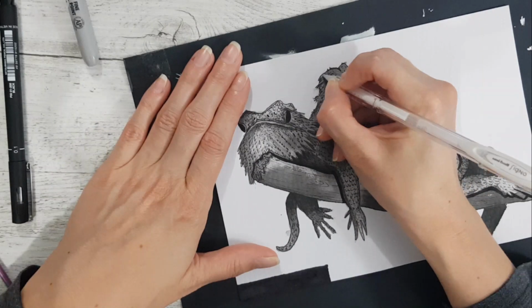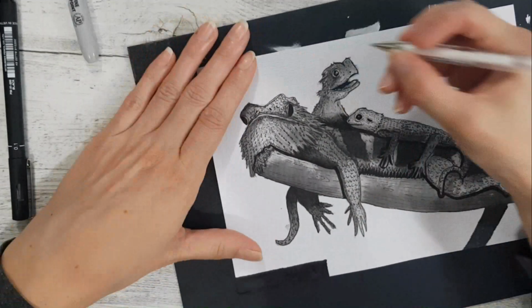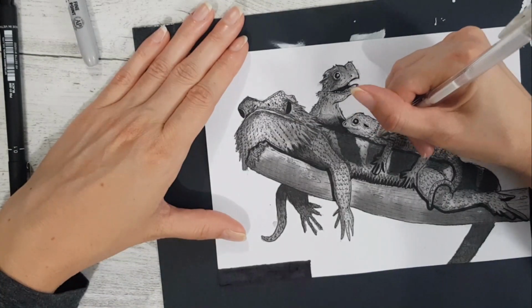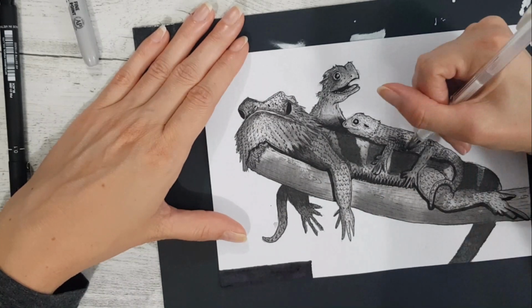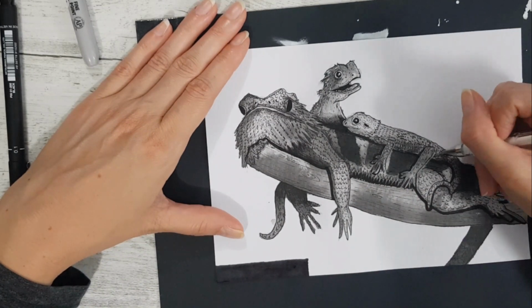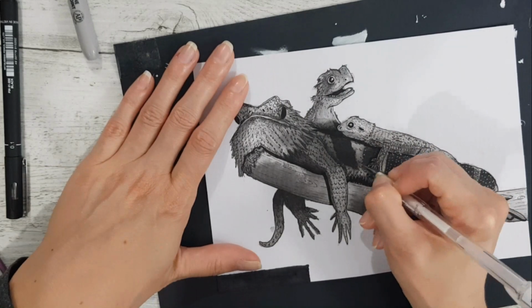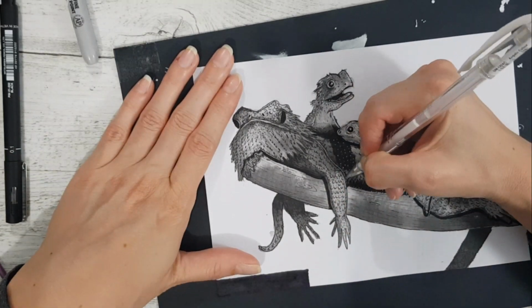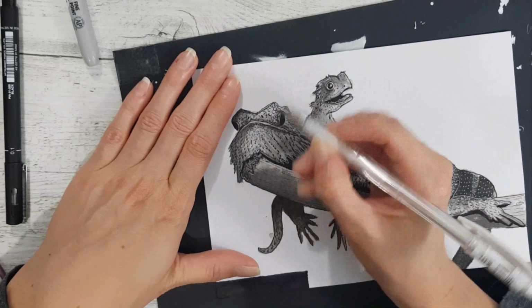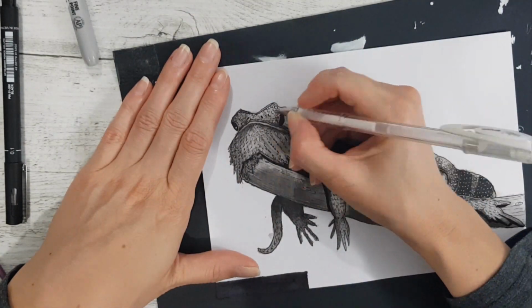It's like a little mummy bearded dragon with her little babies. One's a little bit older and the other one is smaller. And yeah, they like to lay on each other like this, and they like to lay around on sticks, and yeah, this is what they do. So yeah, that's my dragon.